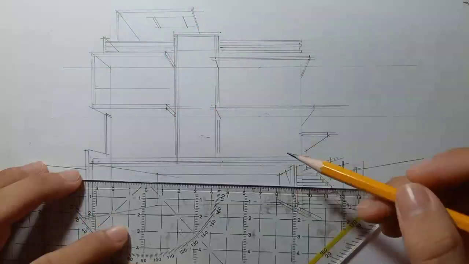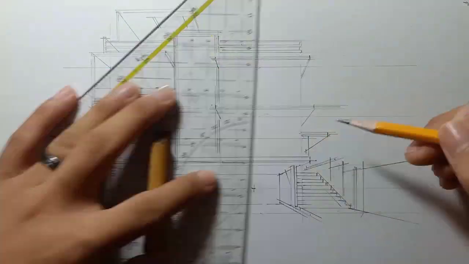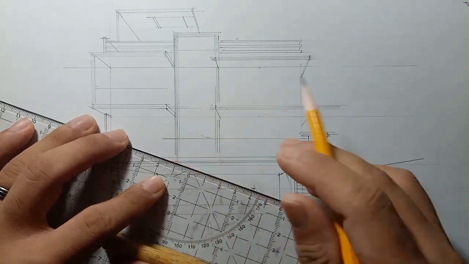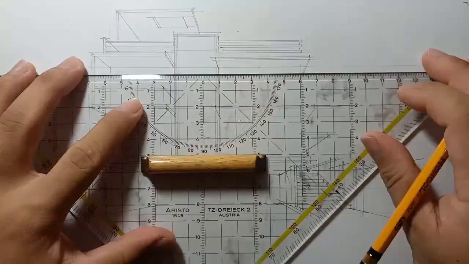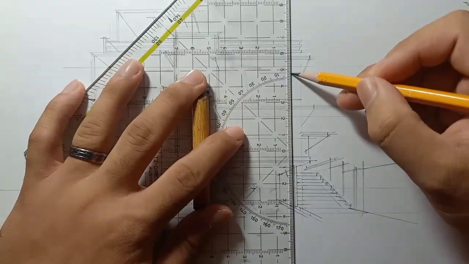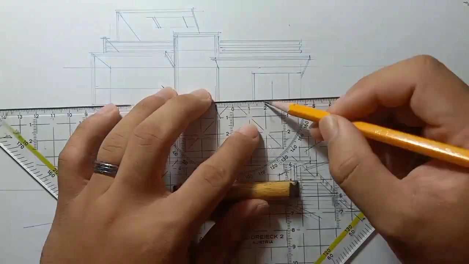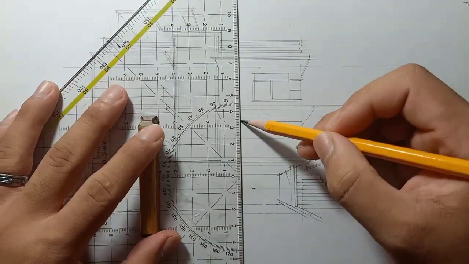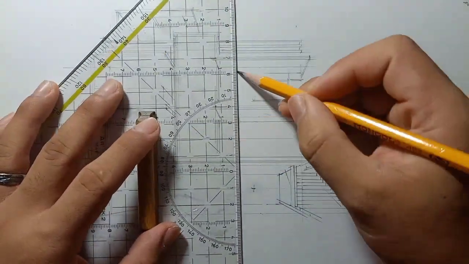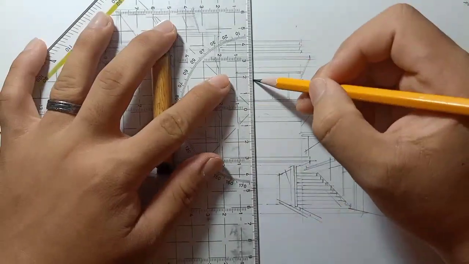And after you have completed your massing, you can now proceed and put the essential details, such as the railings, the doors, windows, and accent walls. And for the right portion of this building, I wanted to maximize the view, so I incorporated a corner window on the second floor and the third floor.